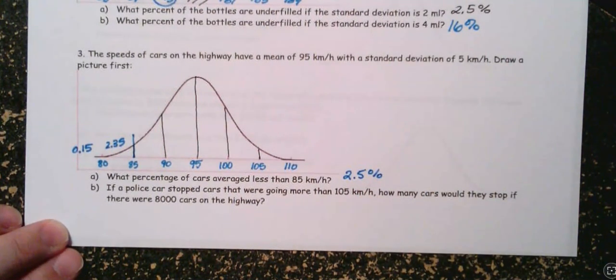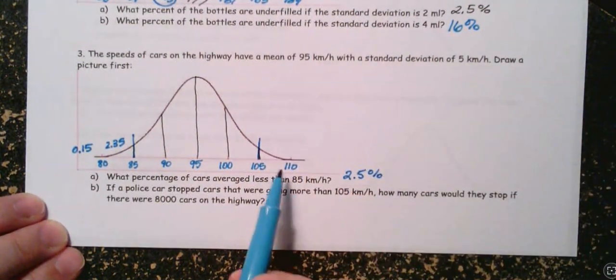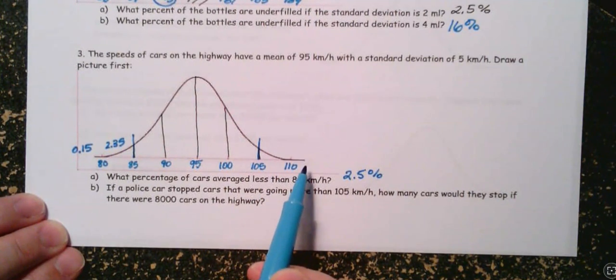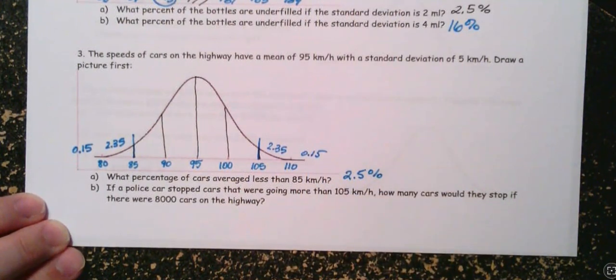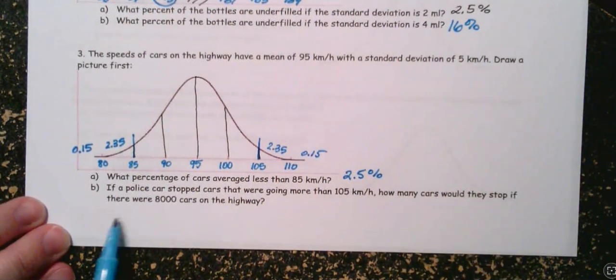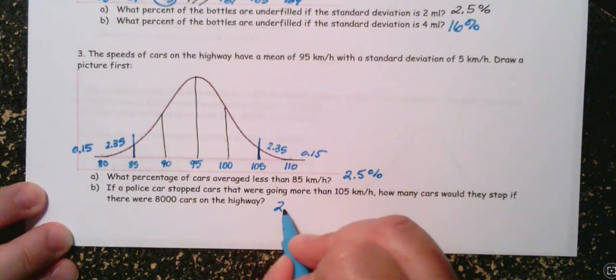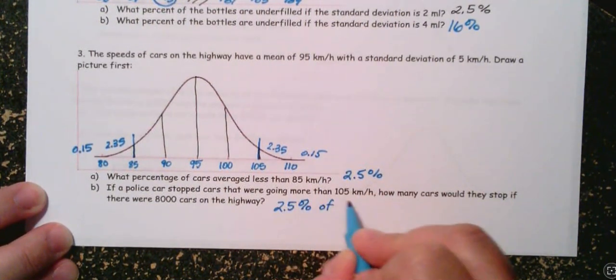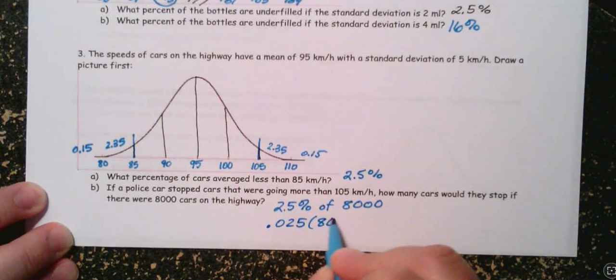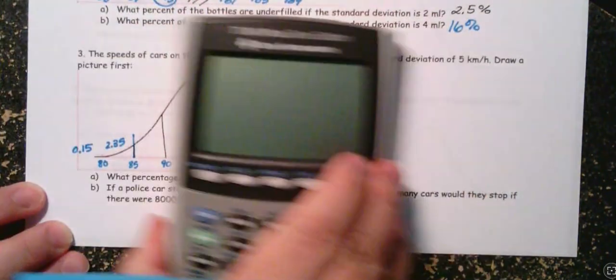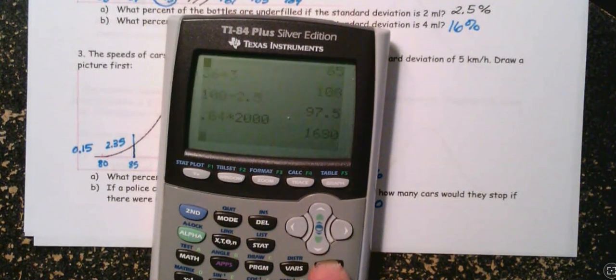All right. Now, if a police car stopped cars that were going more than 105, so that's the same thing on the other side, those last two sections. Okay, so remember this is 2.35% and this is 0.15, and together that makes 2.5%. How many cars would they stop if there were 8,000 cars on the highway? So we're talking about what's 2.5% of 8,000. So we're going to go 0.025 times 8,000. And that gives me 200 cars.